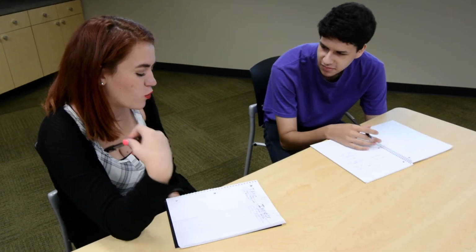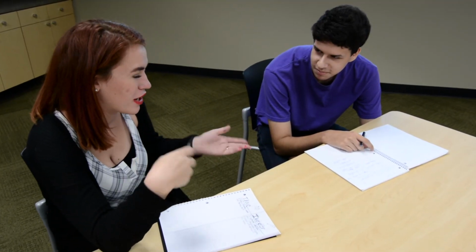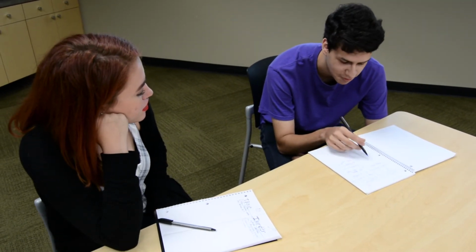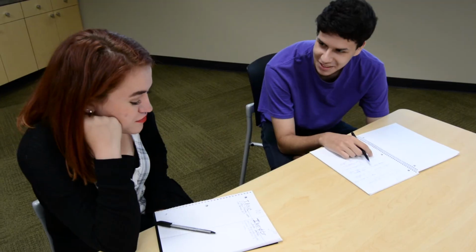At the end of using the Jigsaw strategy, I see that students have really stepped into their roles as classroom leaders, both by learning from and teaching their peers.